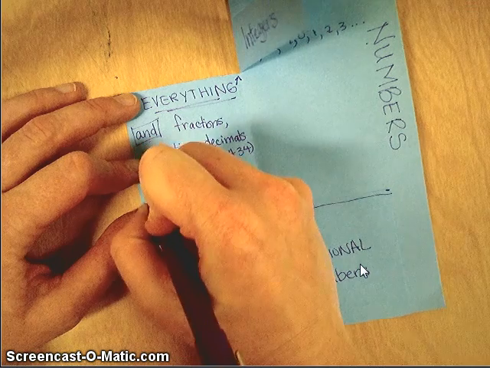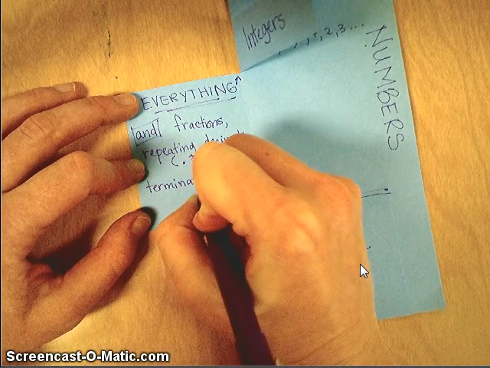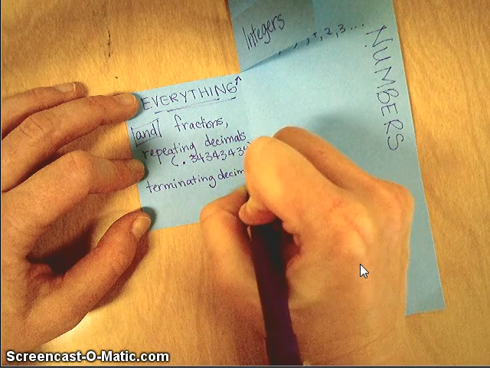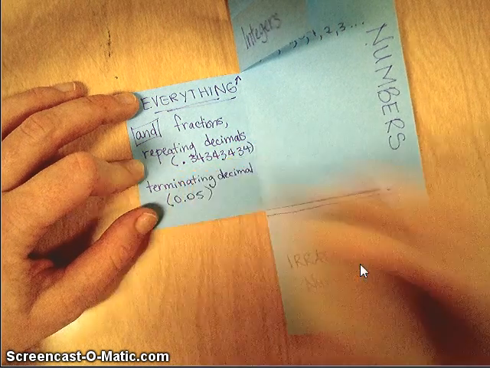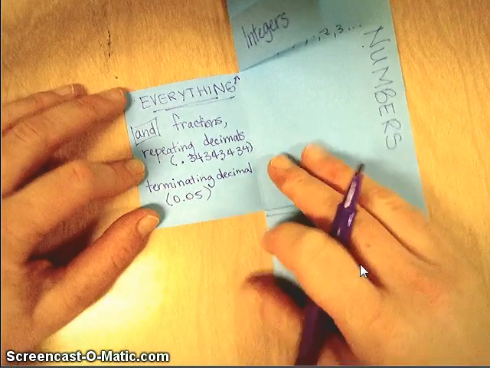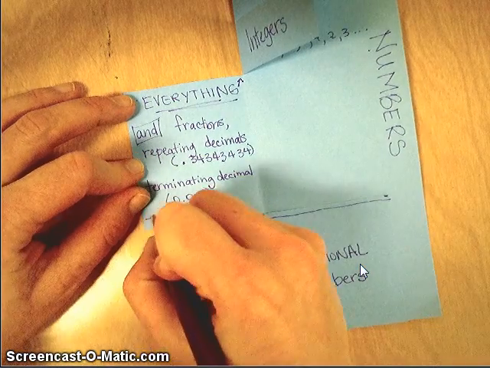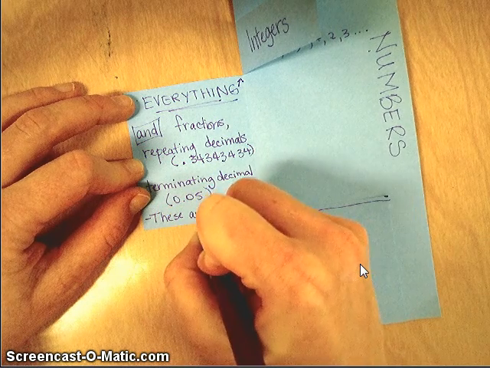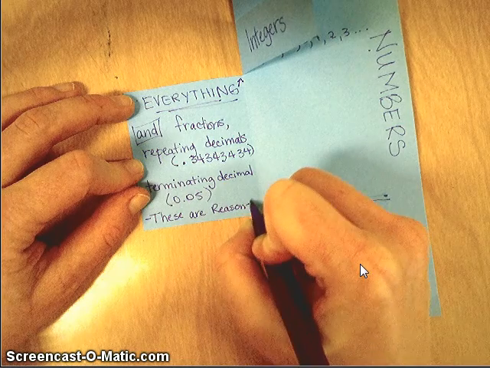A terminating decimal would be something such as that. These are reasonable numbers. We can reason with them.